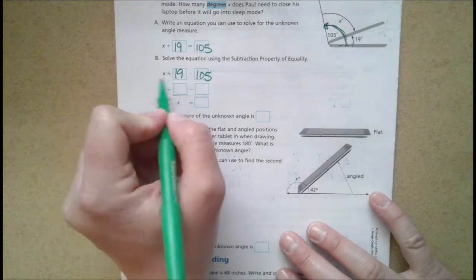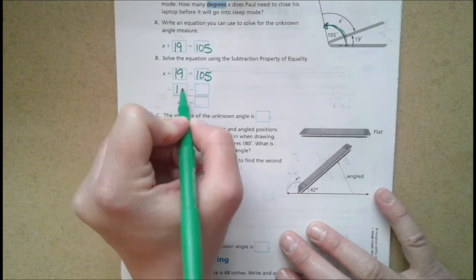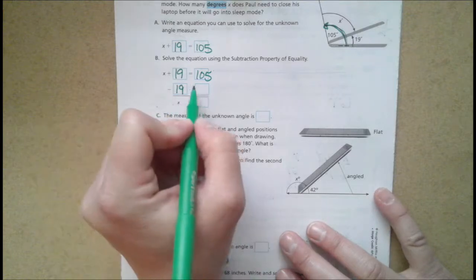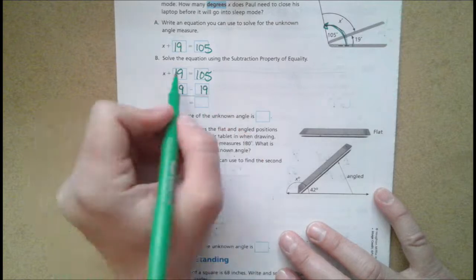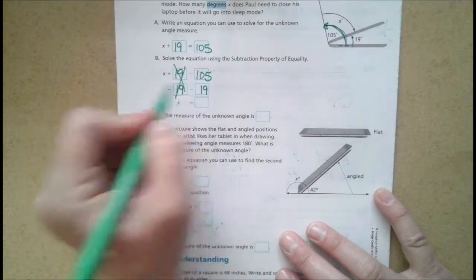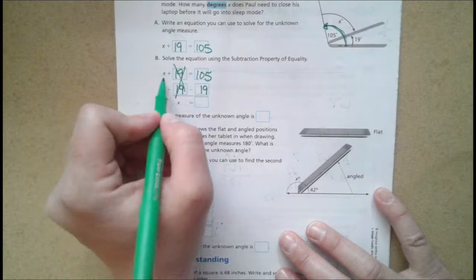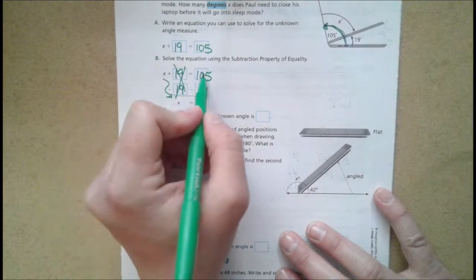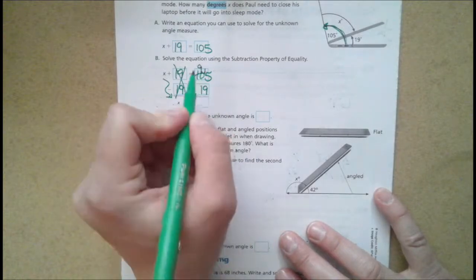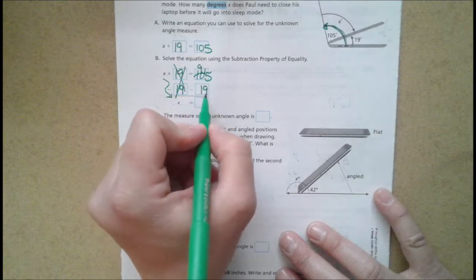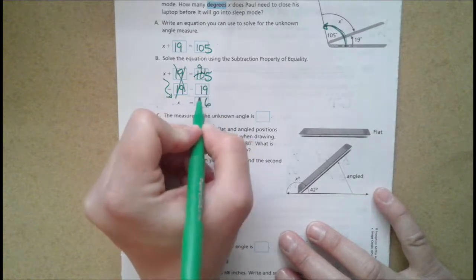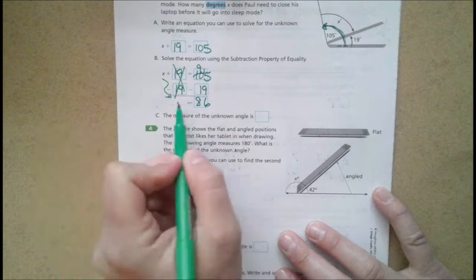So we'd have 19 minus 19. Whatever we do on one side of the equal sign, we have to do on the other. So 19 minus 19 cancels each other out. We bring down the X. And then we have to subtract here. 15 minus 9 is 6. 9 minus 1 is 8. So X should equal 86.